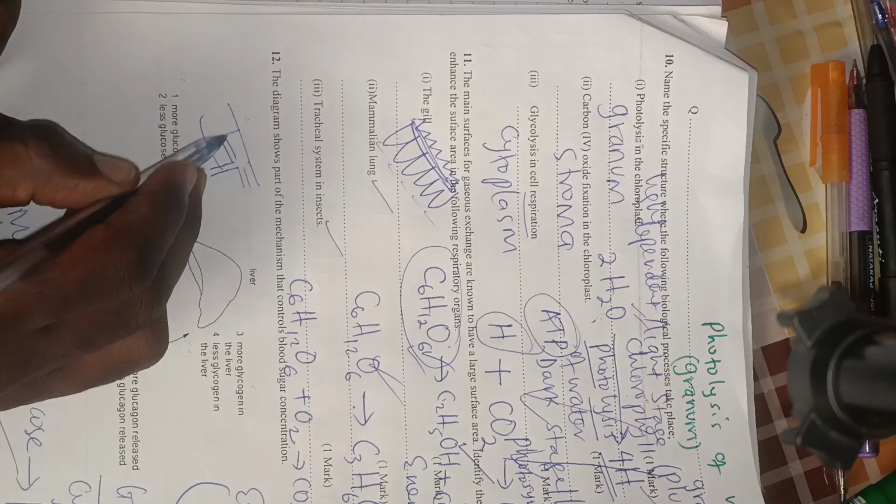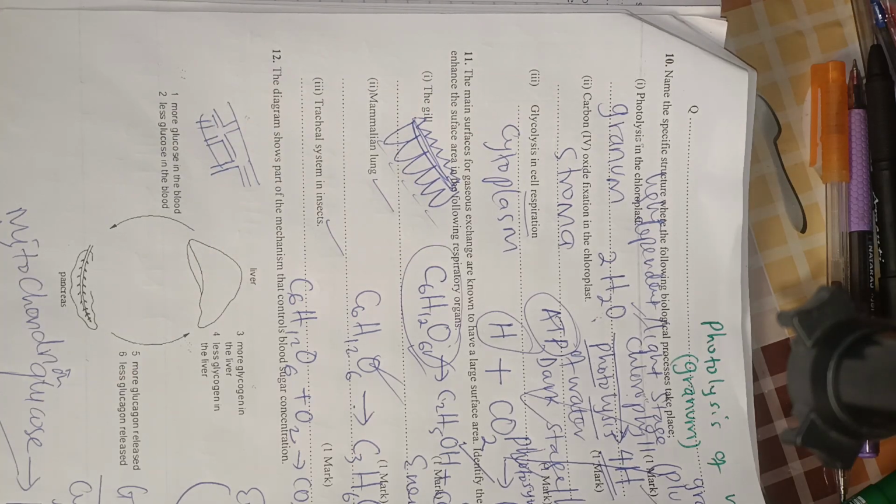The tracheoles ramify throughout the whole body of the insect. So an insect has numerous tracheal tubes or tracheoles that ramify the whole body to ensure that each and every cell has access to a supply of oxygen, and can also speed up the removal of carbon dioxide as a waste product.